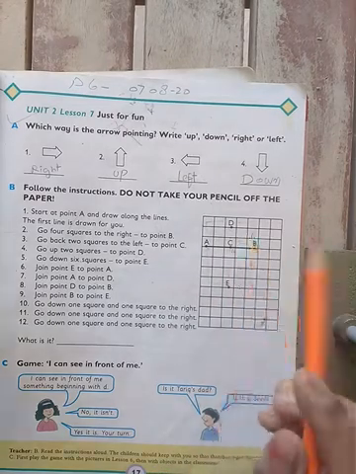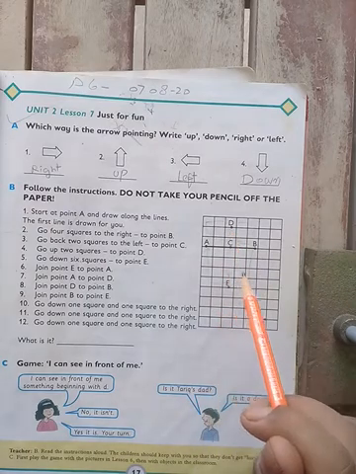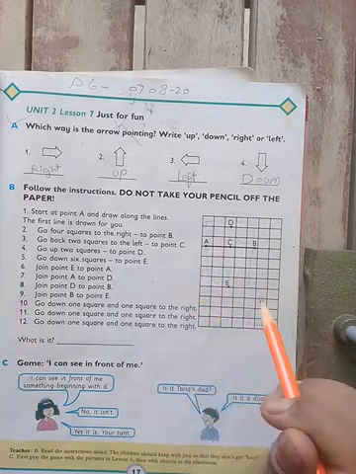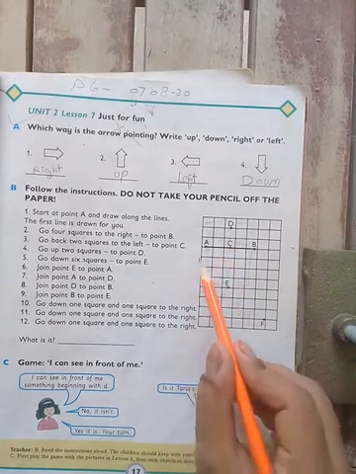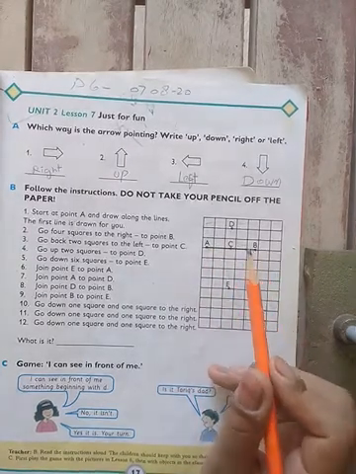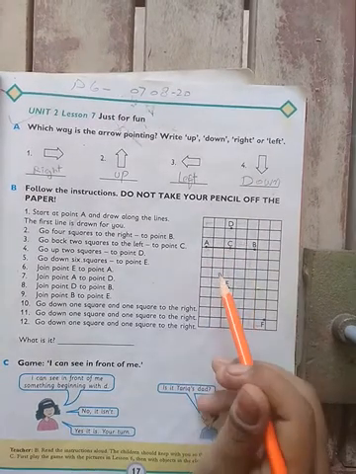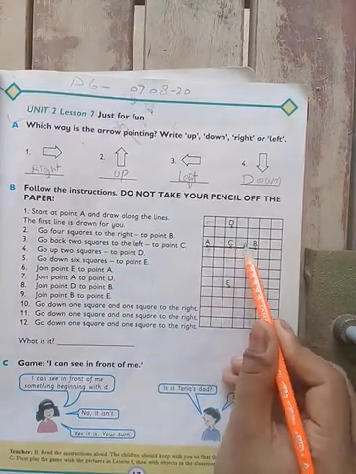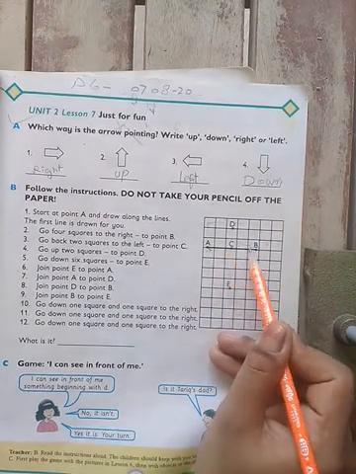Here we are given 5 letters: A, B, C, D, E. We will start joining these letters together. We will start from letter A. You can see that the first line is drawn for us. We have to go 4 squares to point B. Now count the squares. 1, 2, 3, 4. Here we are. We will join A to B.